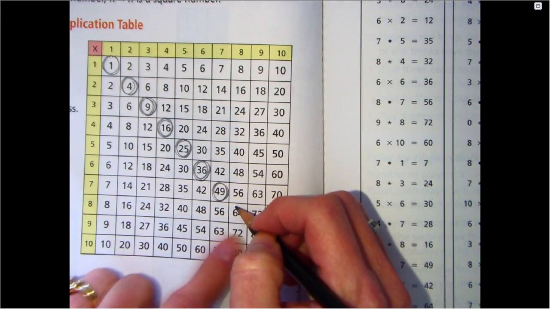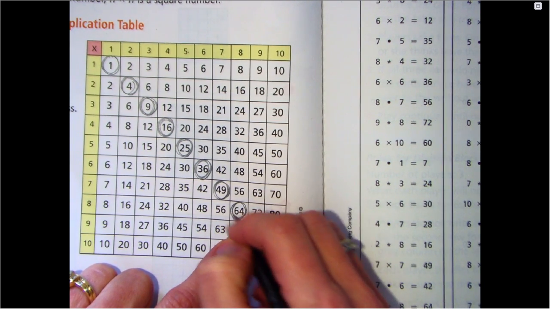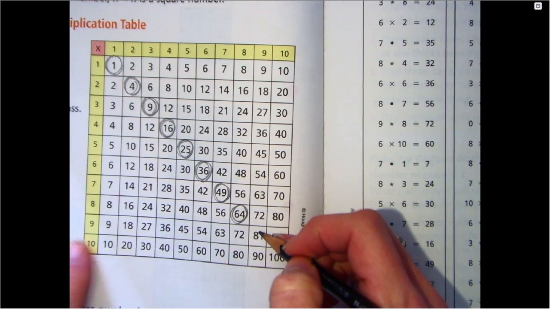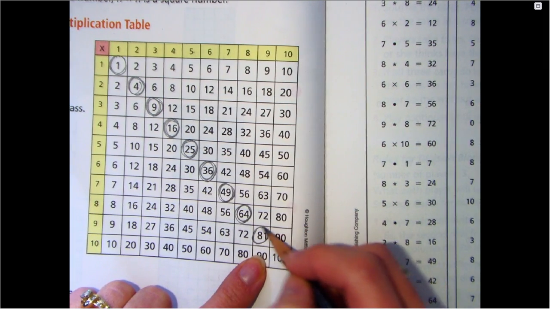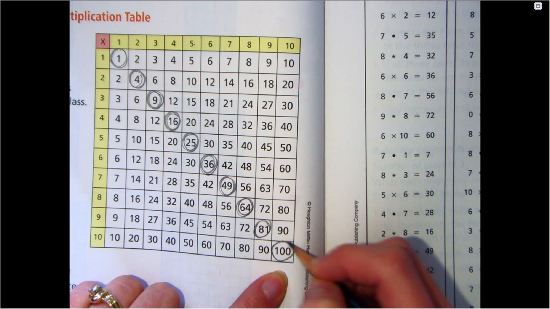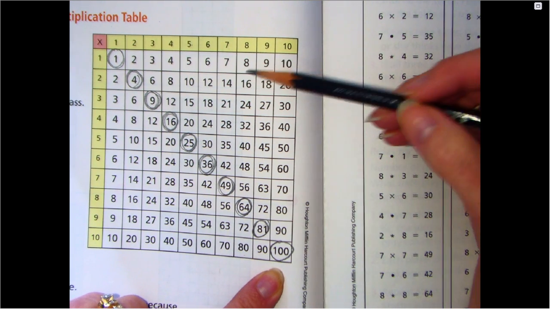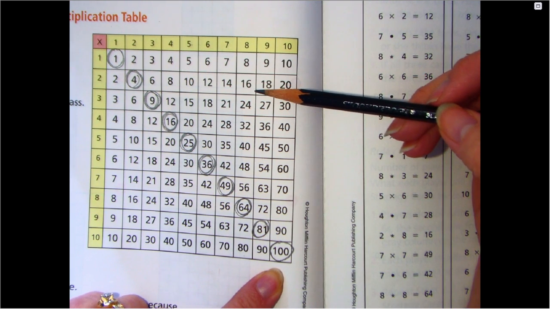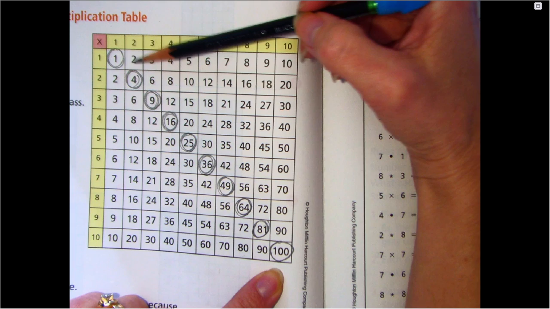8 times 8 is 64. 9 times 9 is 81. And 10 times 10 is 100. Okay? If you start to practice those square numbers, you'll have another strategy.